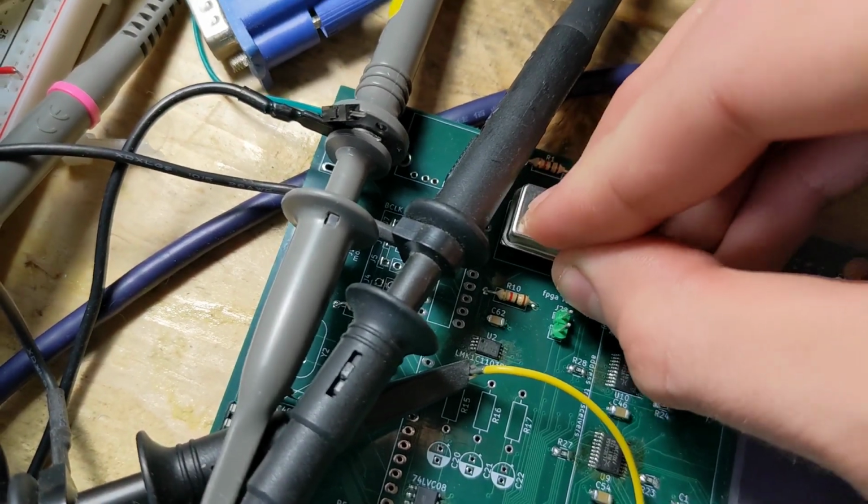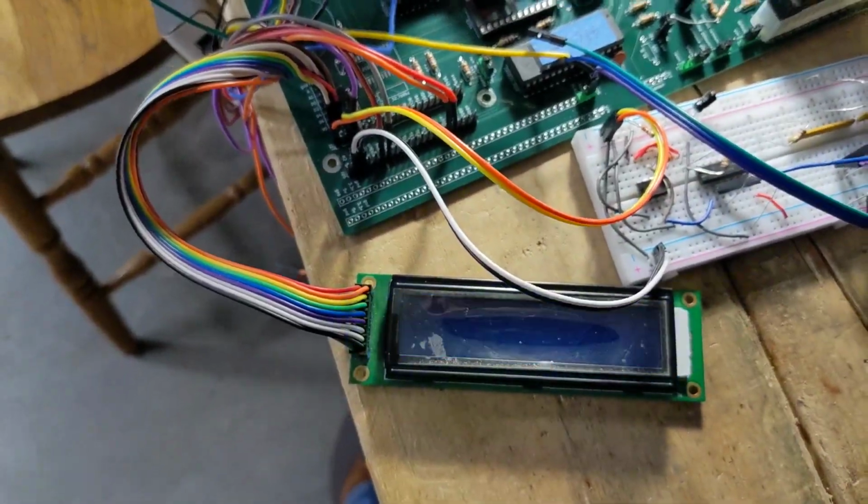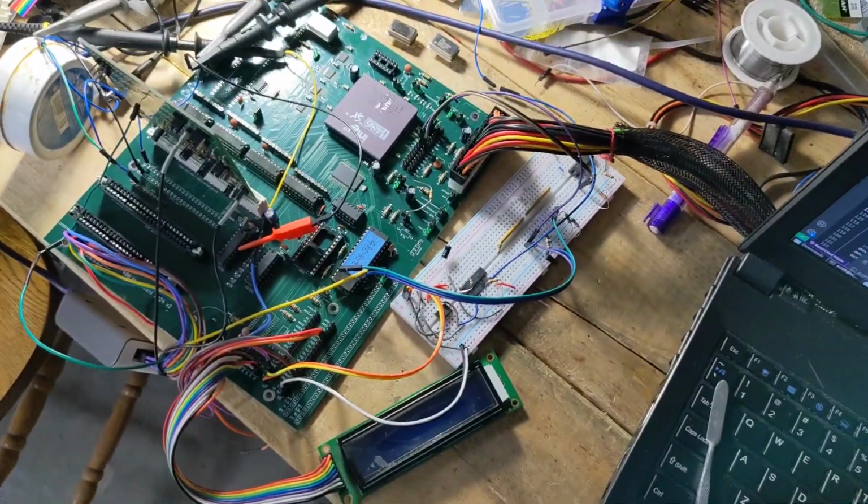So if I put a 16 megahertz crystal oscillator into the system, it'll actually run at 16 megahertz, and it is surprisingly stable too.